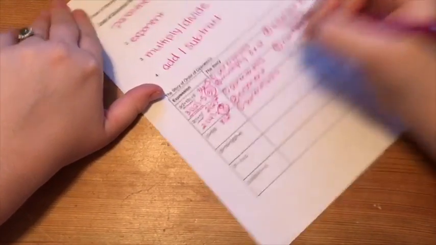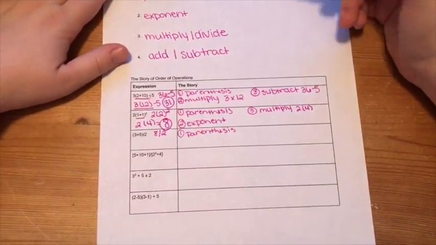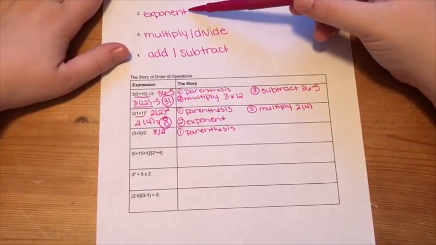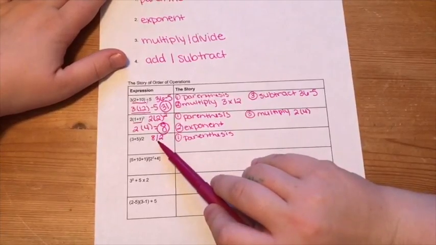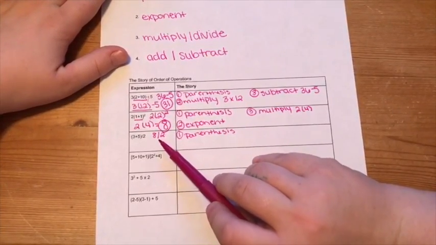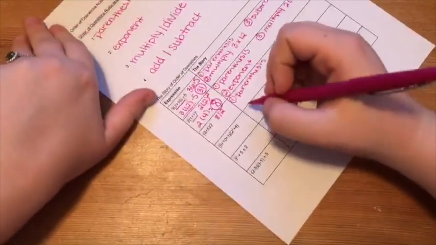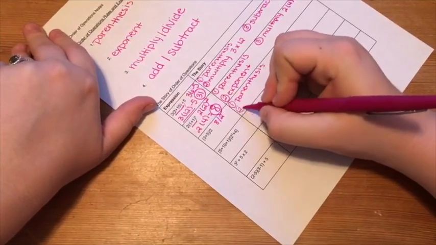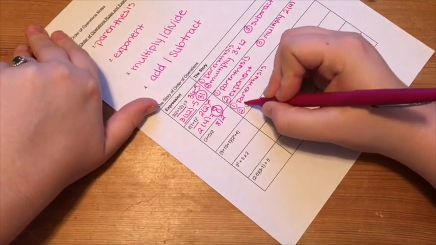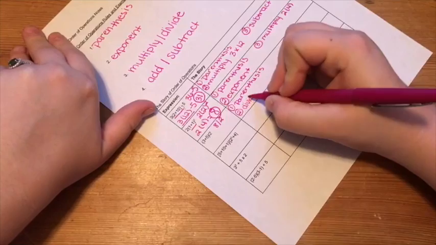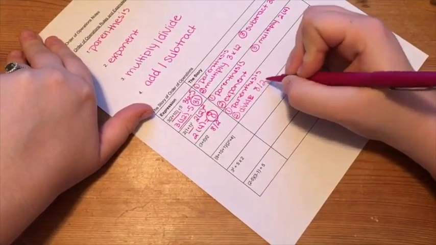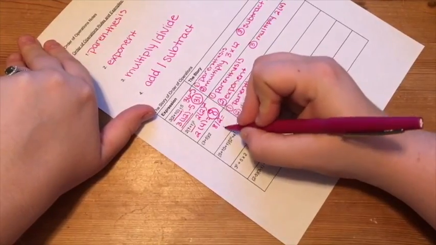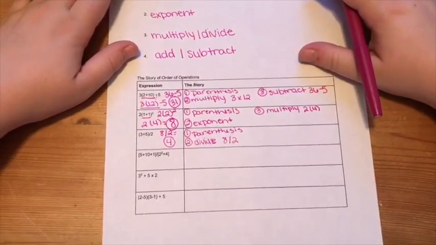Then we have this symbol and 2. I don't have any exponents, but I do have something I can divide. When you see this, that's the same thing as a division symbol. So the next thing I'm going to do, my last step, is divide 8 by 2. So the answer to that is 4. Those are the only steps.